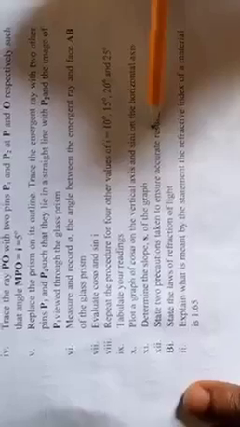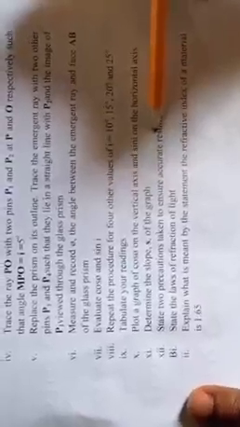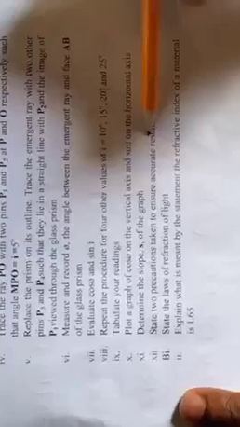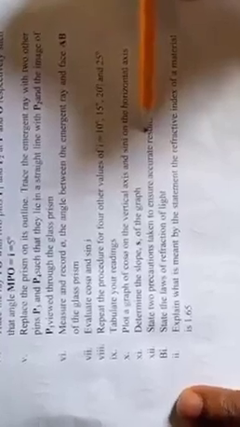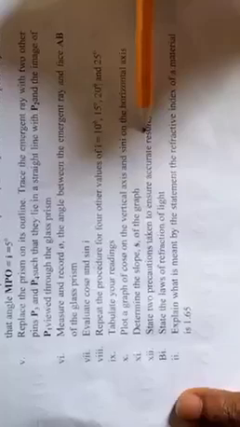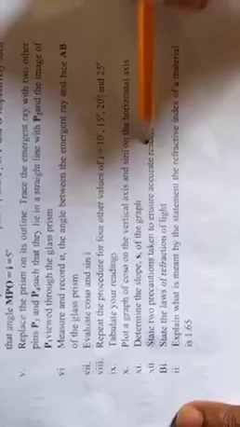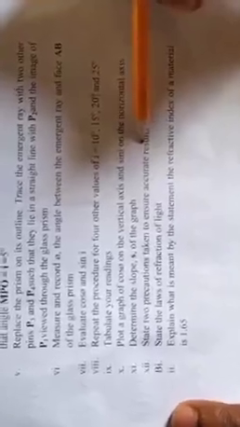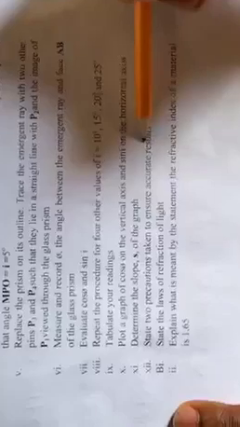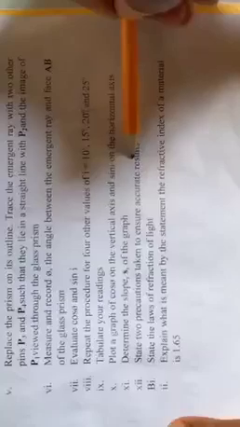Question A(ii) says, state 2 precautions taken to ensure accurate results. Precautions are: Number 1, I ensured that I avoided error due to parallax in locating the object pins using the search pins. Number 2, I ensured that I avoided error due to parallax in reading the meter rule and the protractor. So these are necessary precautions.